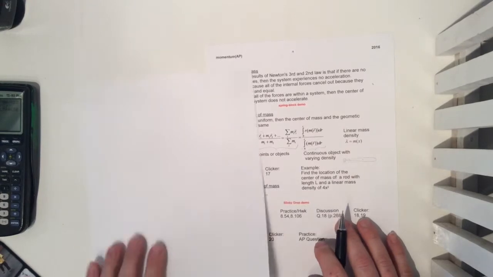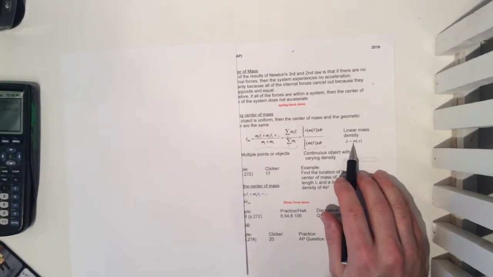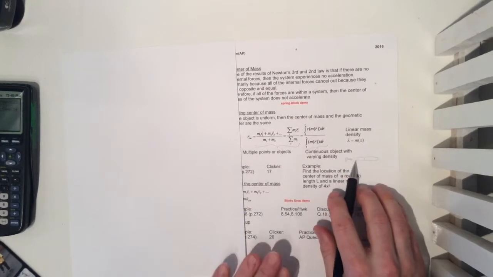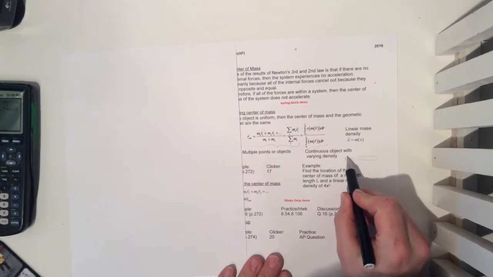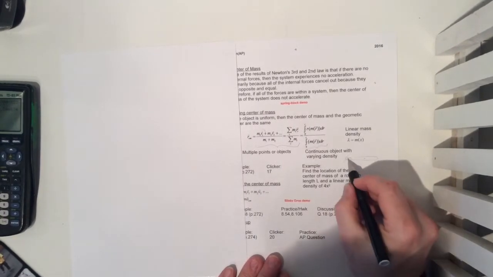And we're going to end up with something called a linear mass density. This describes the mass as it changes with position. So if I look at my baseball bat, the mass starts small, because there's a little mass right here.